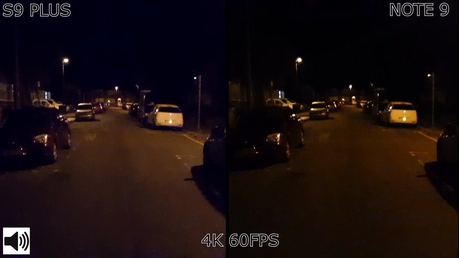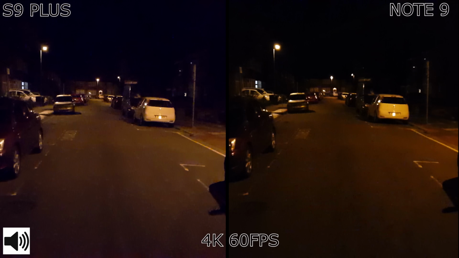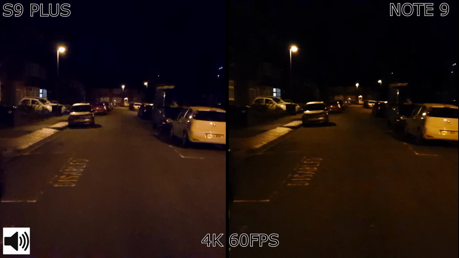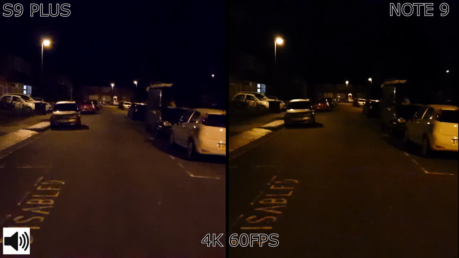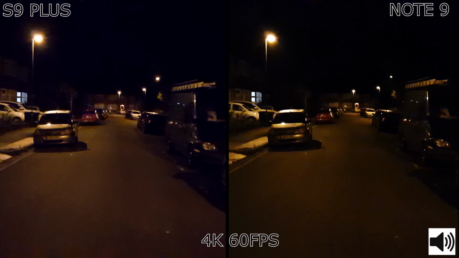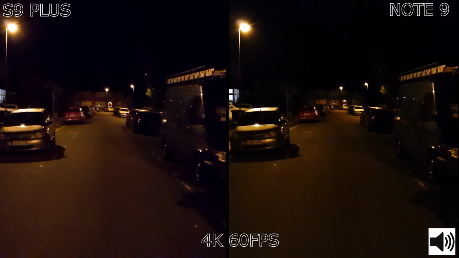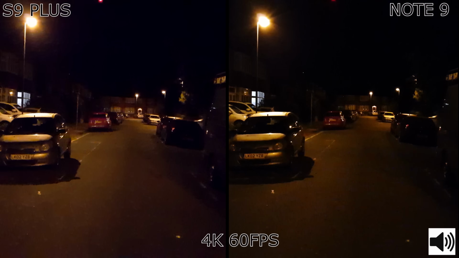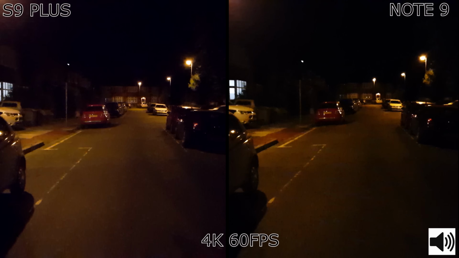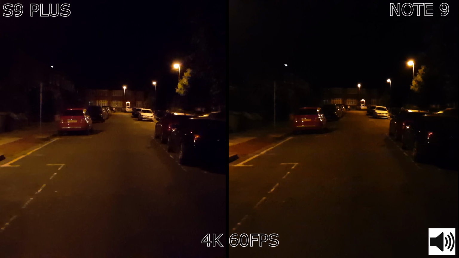Now switching over to the 4K 60 frames a second. Again, this is just seeing how the low light performance changes the image quality and the stabilization. Both of these with their newer 10nm Generation 2 chipset, either the Snapdragon 845 or the Exynos 9810, can record at a high frame rate in 4K. See how that looks in low light.